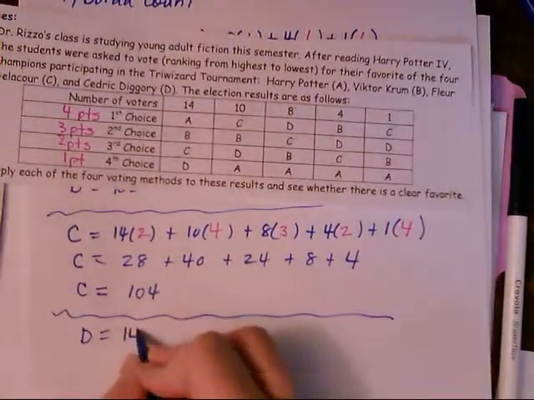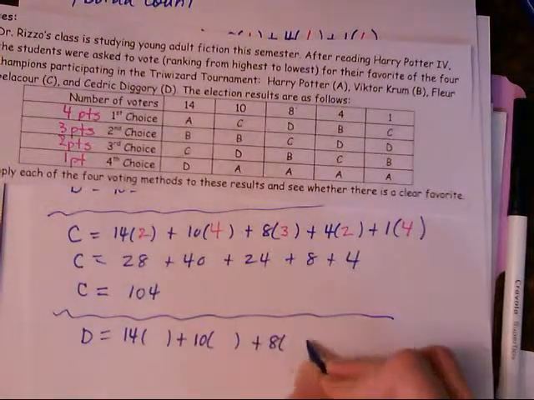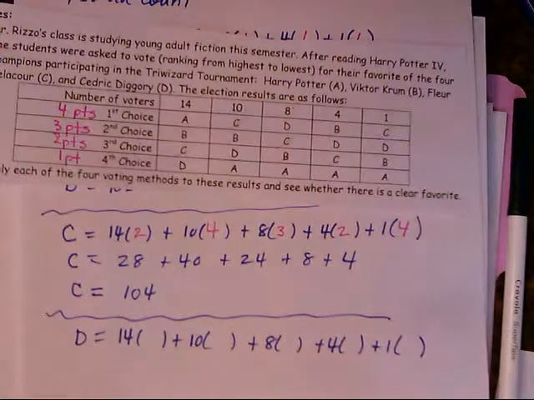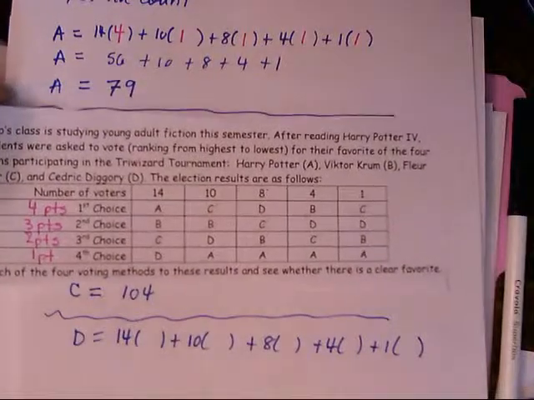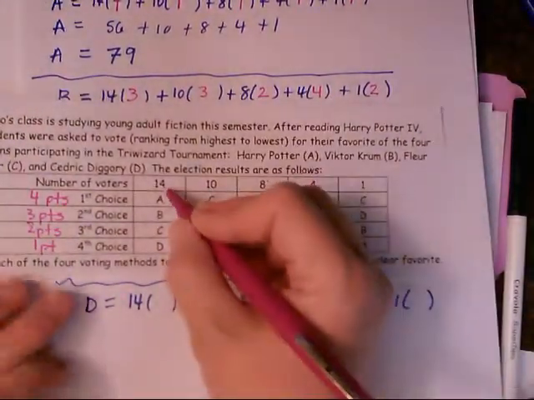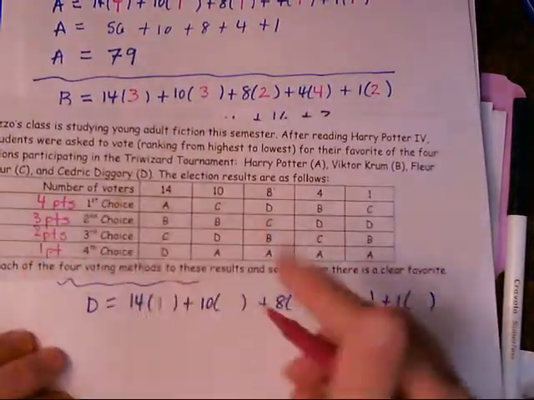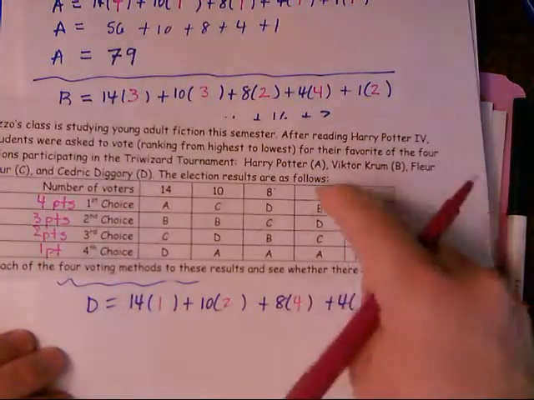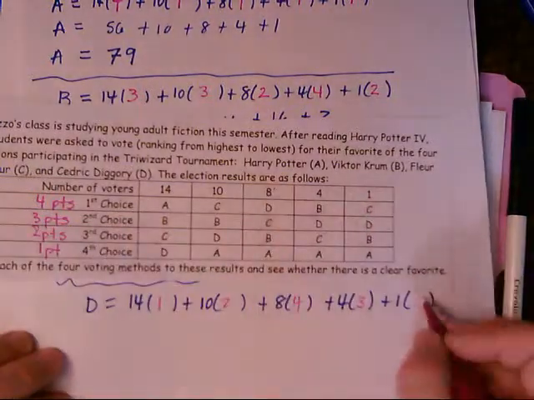Candidate D, same thing. 14, the number of voters at the top of each column. You will probably want to put an example like this one on your note card to keep the method straight. Okay. Candidate D. These 14 put D at the bottom for 1 point. D is right there for 2 points. These 8 put D at the top for 4. These 4 put D right there for 3. And this one put D there for 3.